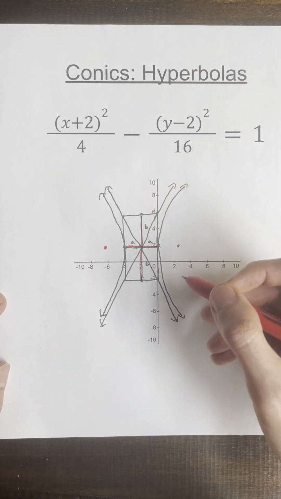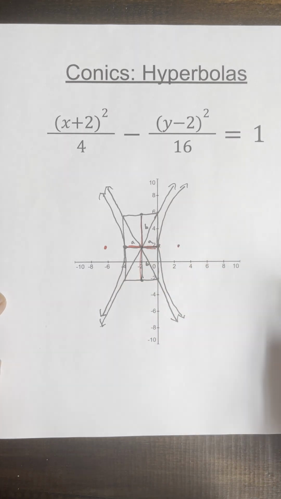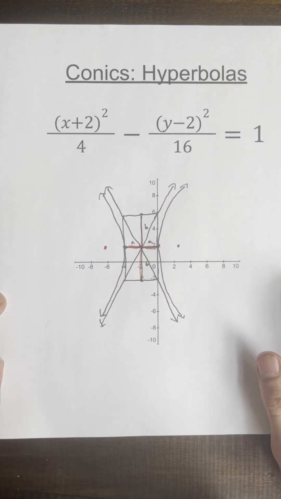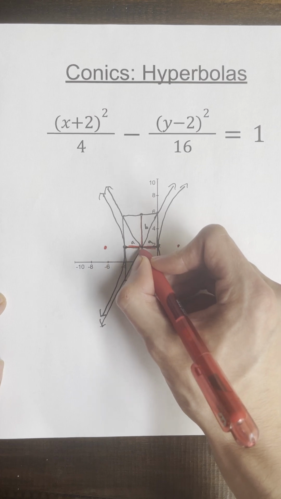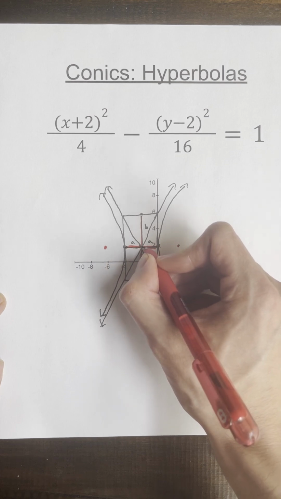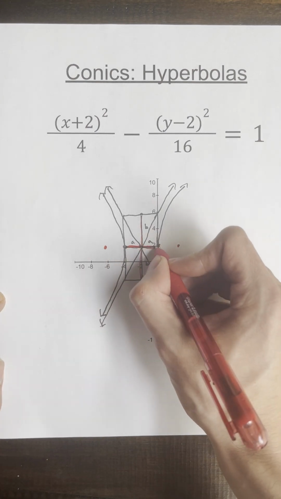How long is the transverse axis? How long is this in terms of A? I need to move A units to get from here to here, and then another A units to get from here to here. So in total, how many units did I move? How many A? In total, I moved 2A.